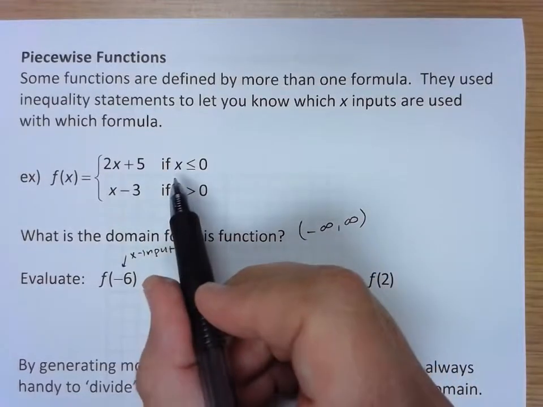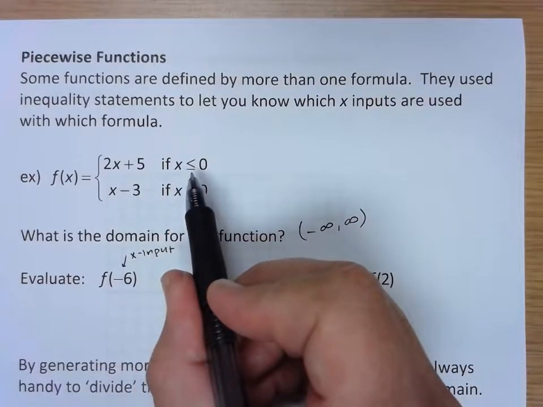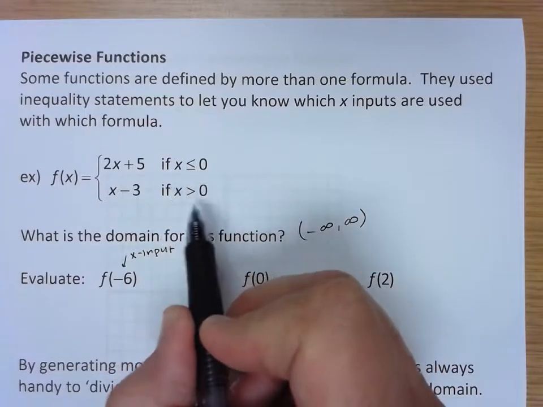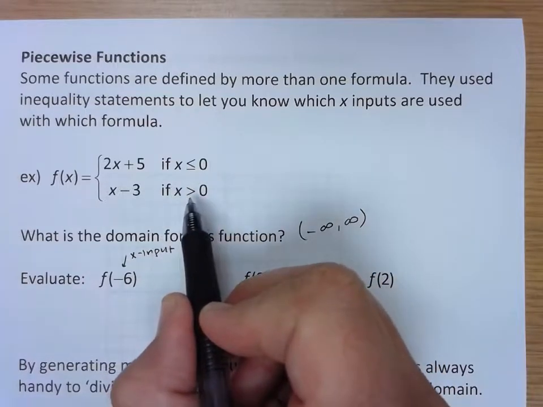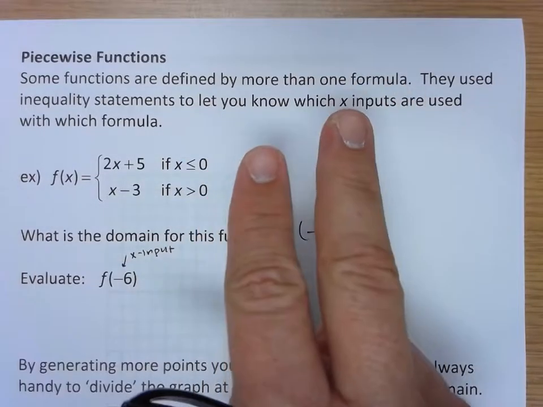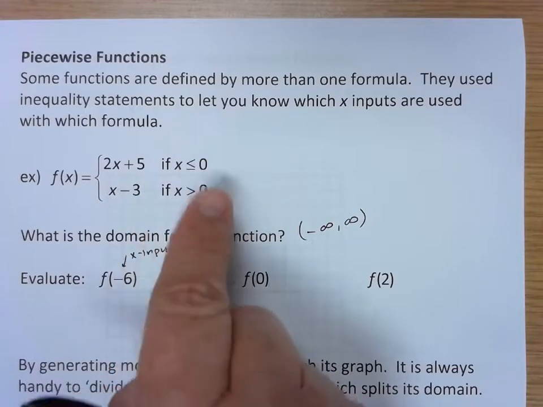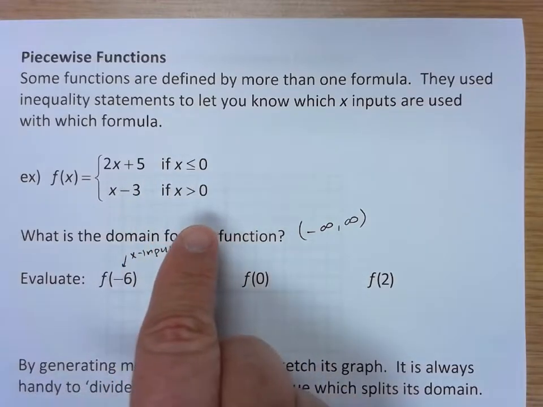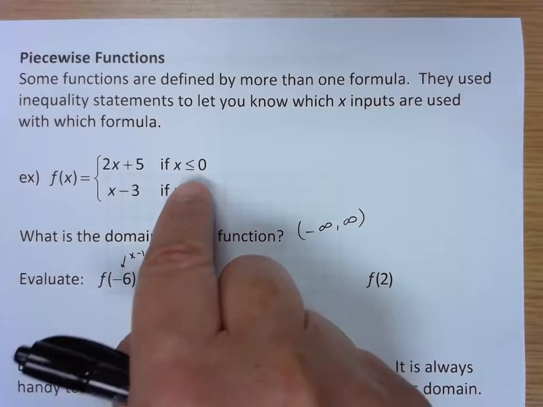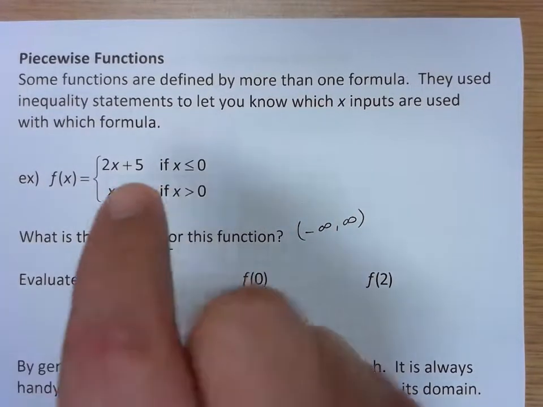Part of the domain comes from x being less than or equal to 0, so that's everything up to and including 0. Then everything greater than but not including 0. Notice you can't have overlap there because that will give you two outputs for one input. You have to guarantee that these two inequalities are disjoint sets. So minus infinity up to and including 0, and then parentheses 0 to infinity.